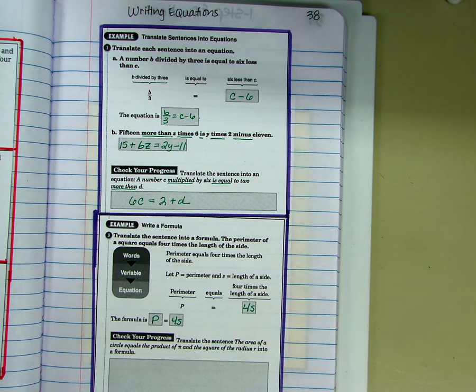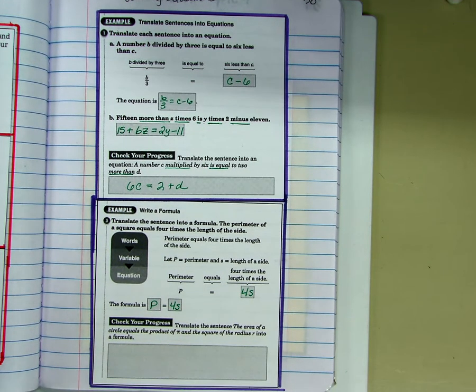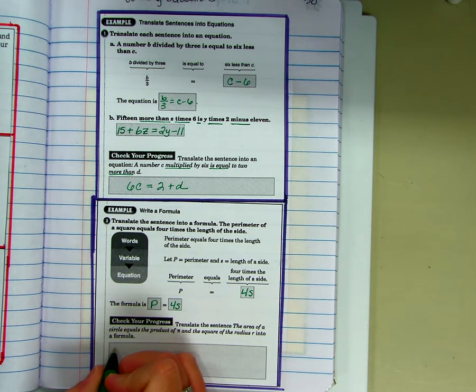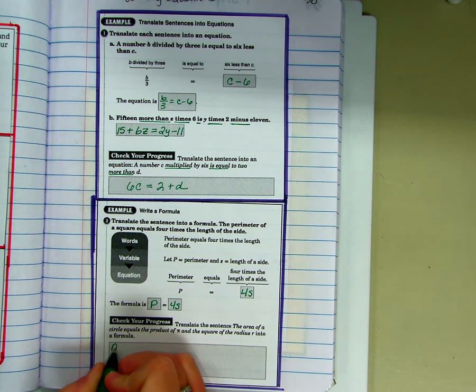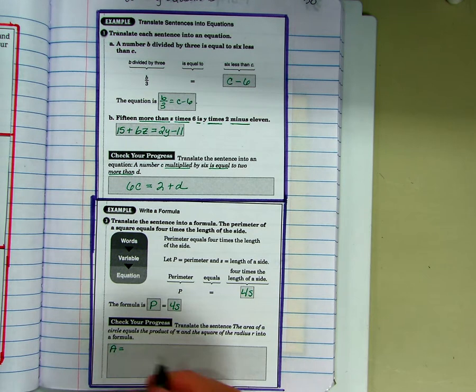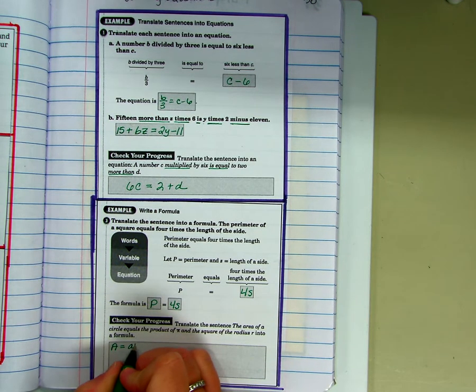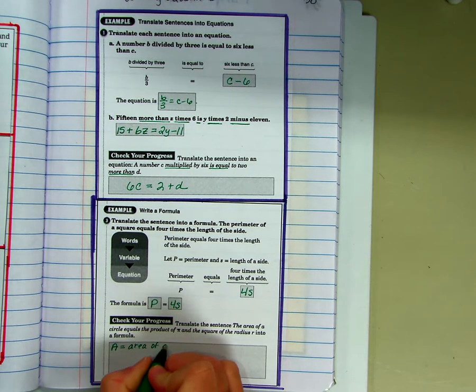Right? Let's look at another example, see if you can do this one. The area of a circle equals the product of pi and the square of the radius r. Okay, we need to translate that into a formula, so we need to set our variables. I'm going to help you on this one. So the area, A, I'm going to let A be my area of a circle.